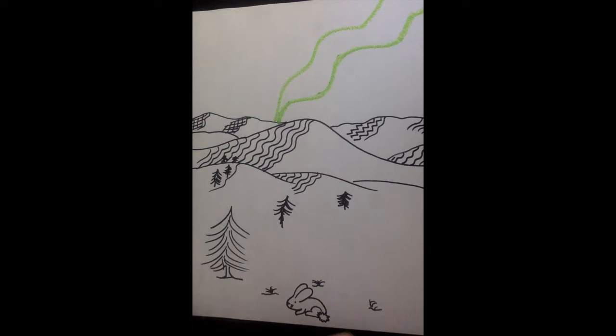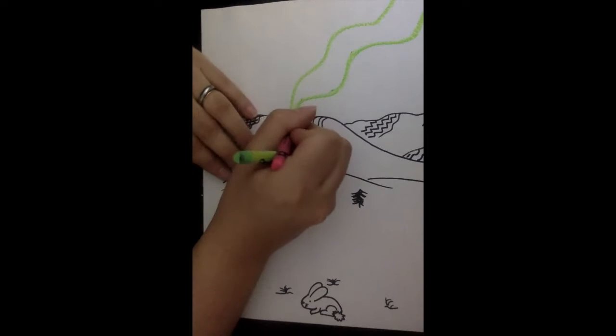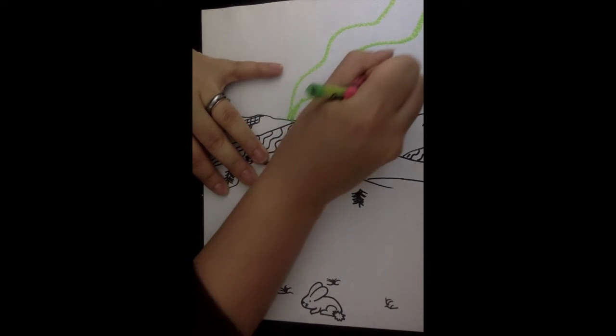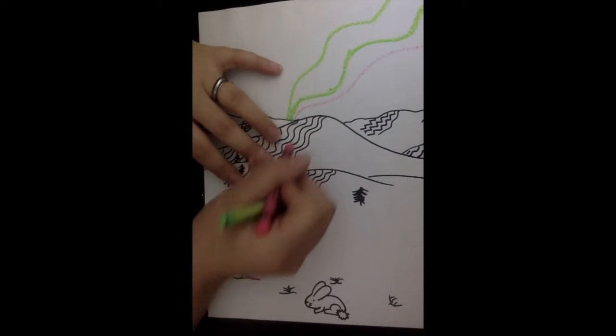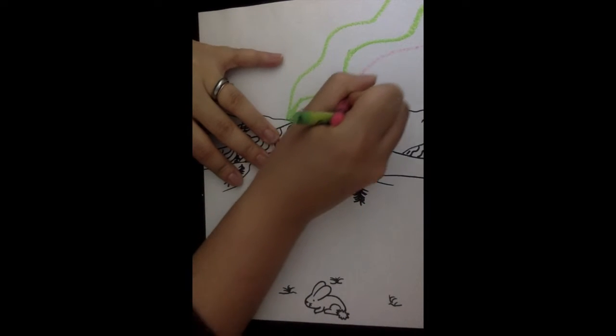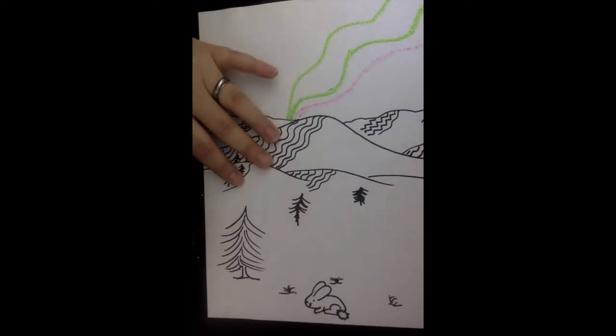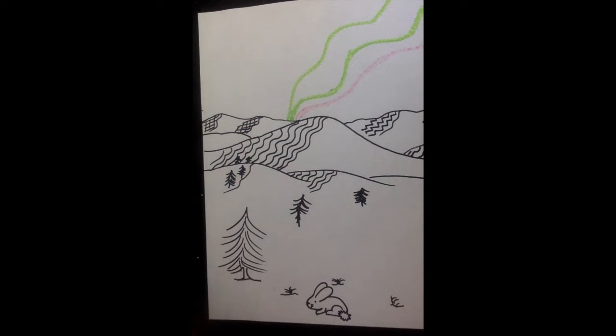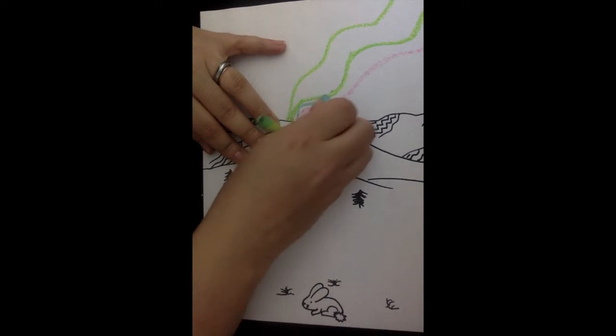I think I'm going to use a crayon to do a pink one since I don't have a pink pastel. Maybe some light blue too.